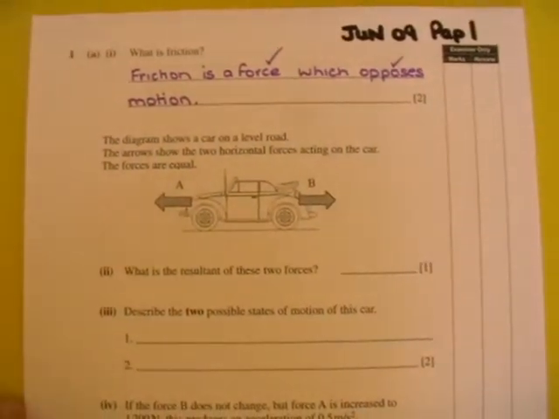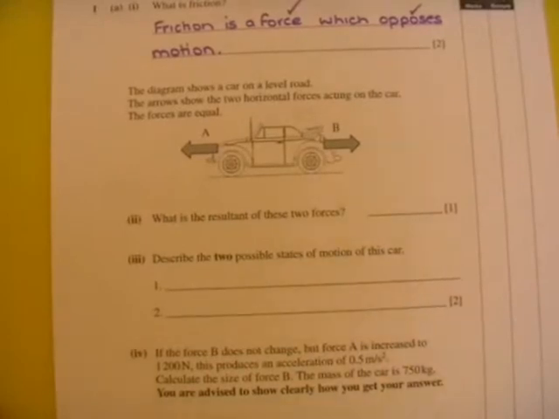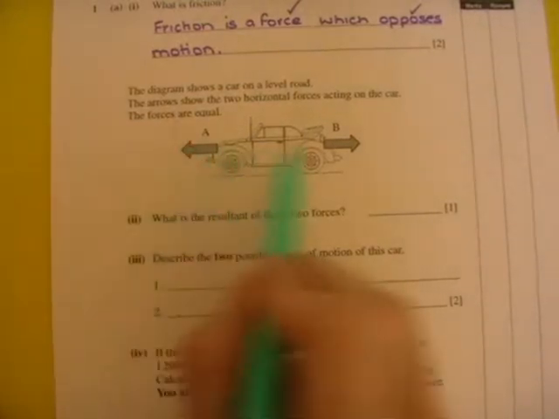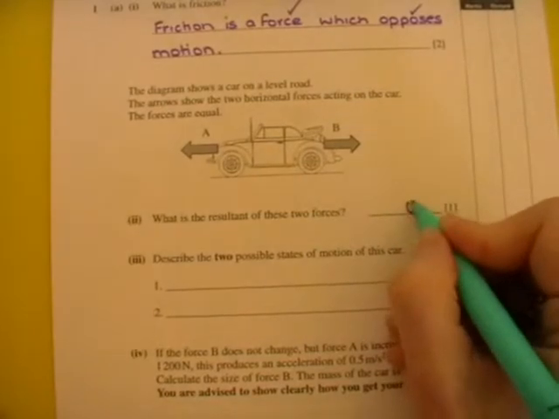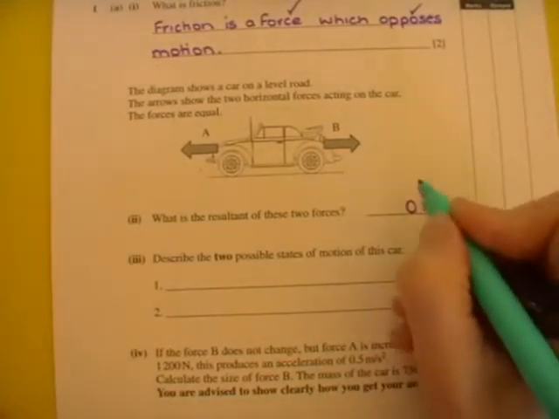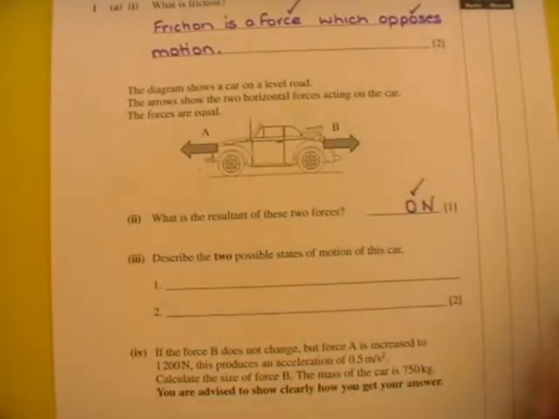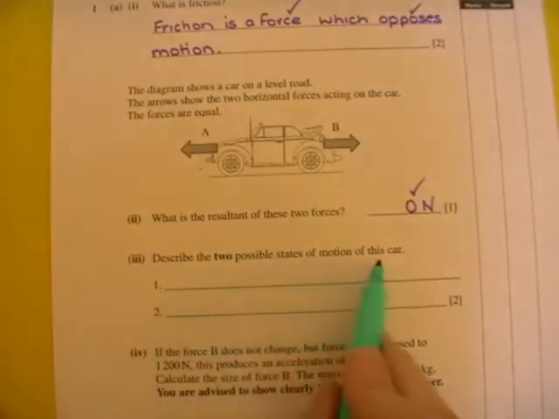The question shows a car on a level road. The arrows show the two horizontal forces acting on the car. The forces are equal. What is the resultant of these two forces? So if they're balanced forces, then the resultant is 0. We'll put newtons in as well, but you don't really need it. Answer is 0.